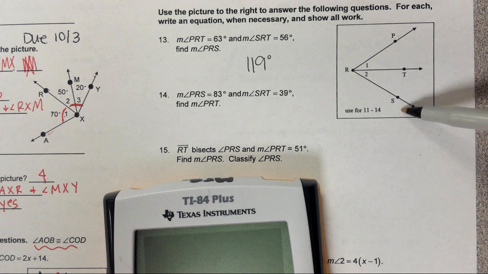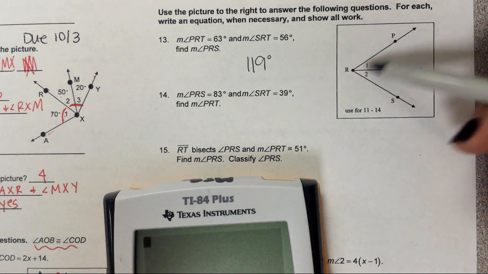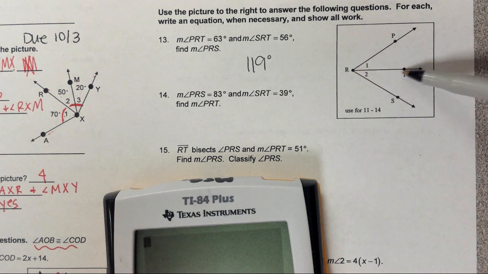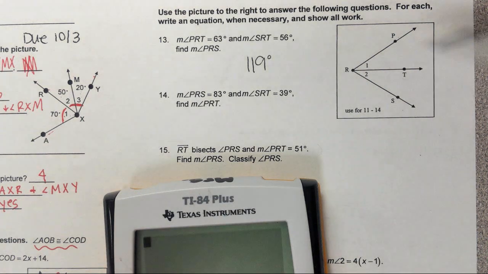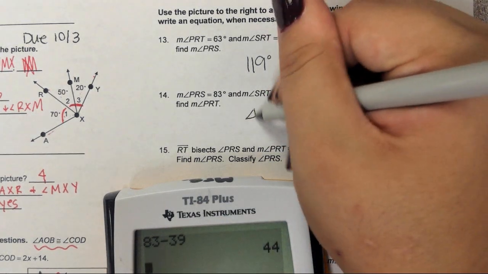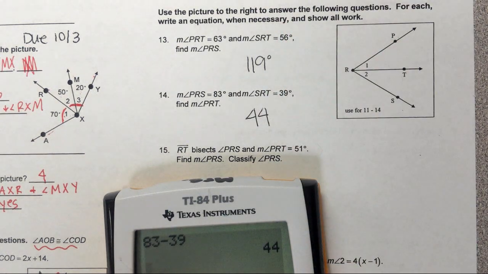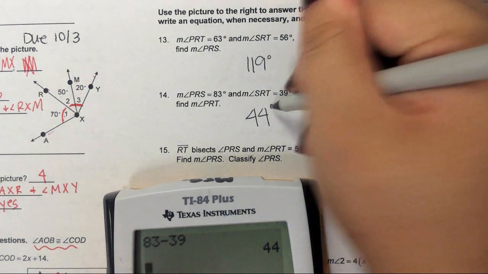If PRS, so that's the whole thing, is 83, and SRT is 39, how do I find this angle up here? Subtract them. So 83 minus 39 gives me 44? Degrees.